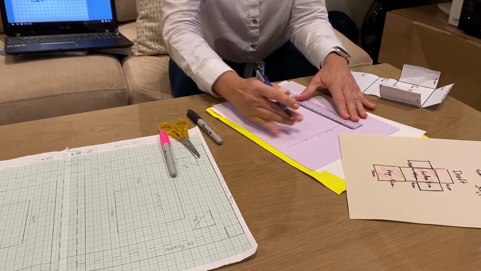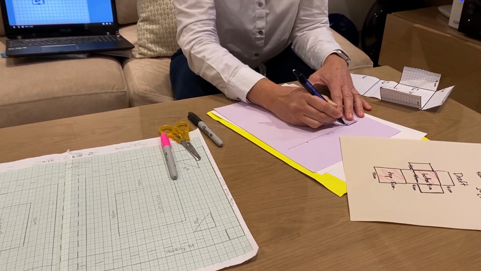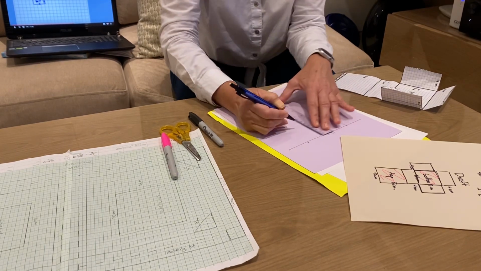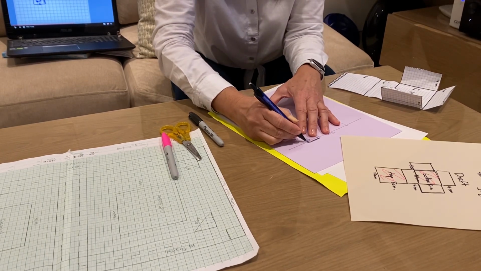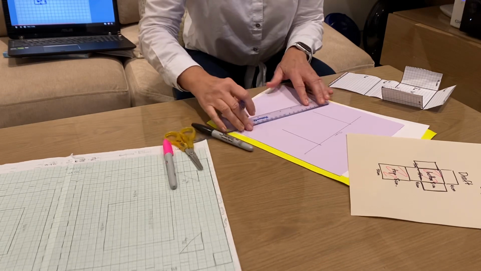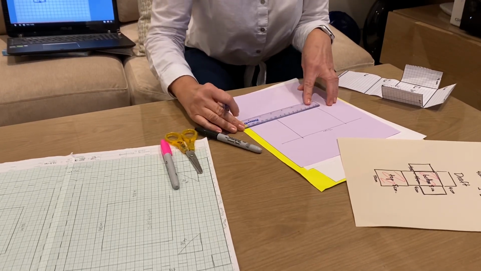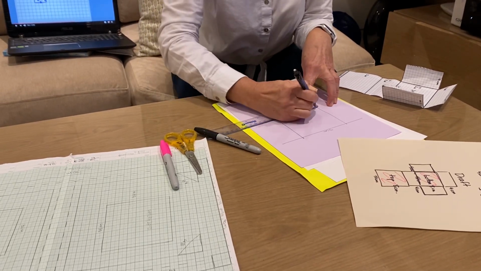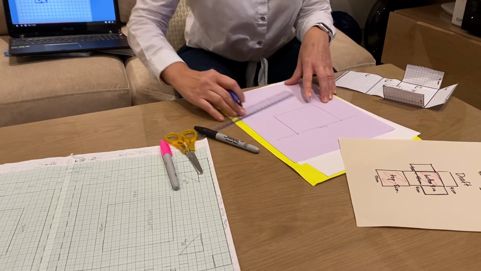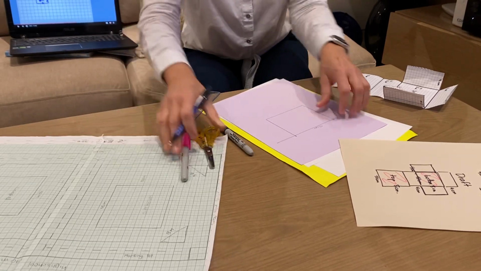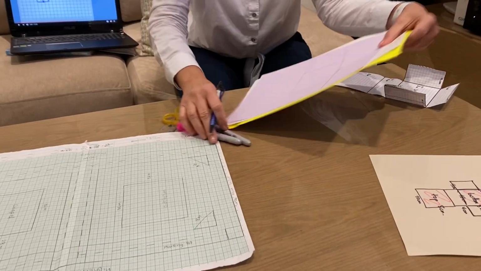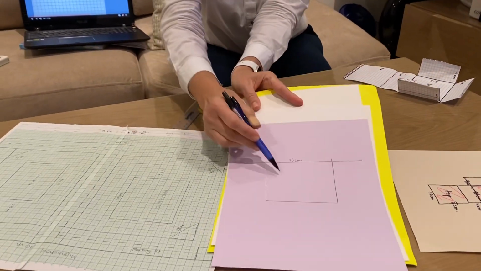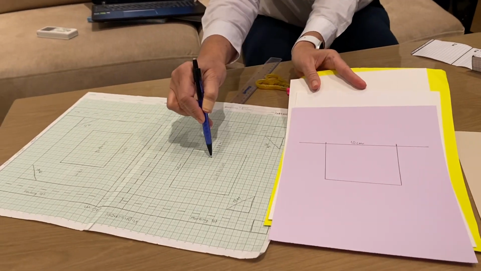Then I will measure 8 centimeters and 8 centimeters, that this is your bottom or the base, that it should match the size that you drew in your blueprint.